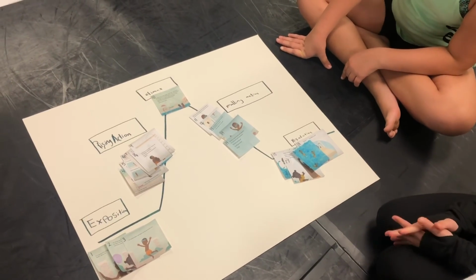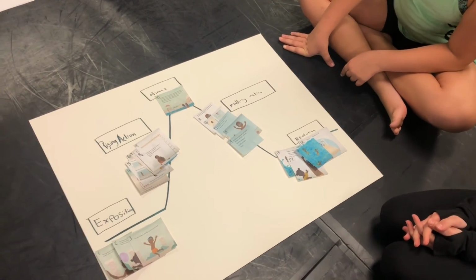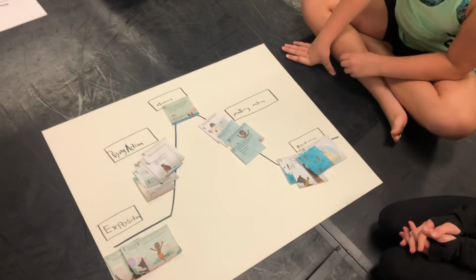And then finally he decides that he's actually gonna jump. And then he does. Nice job.